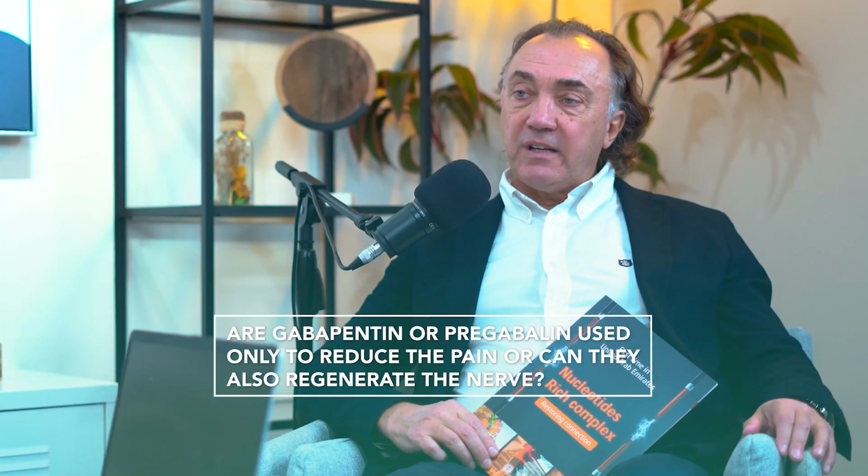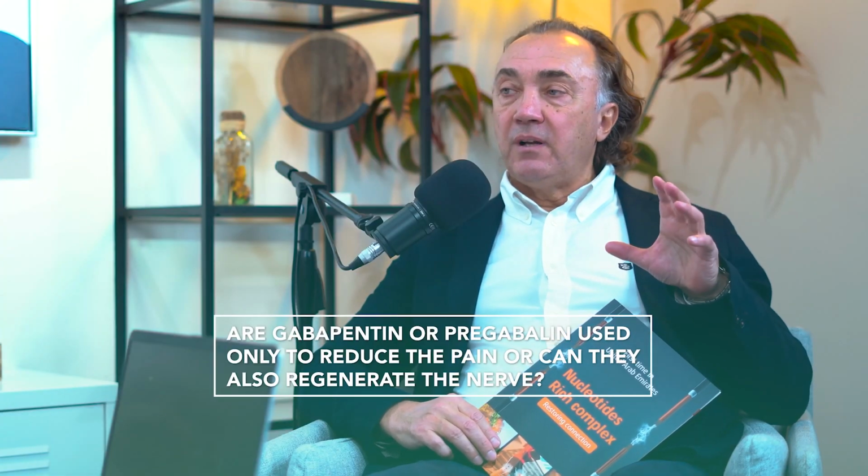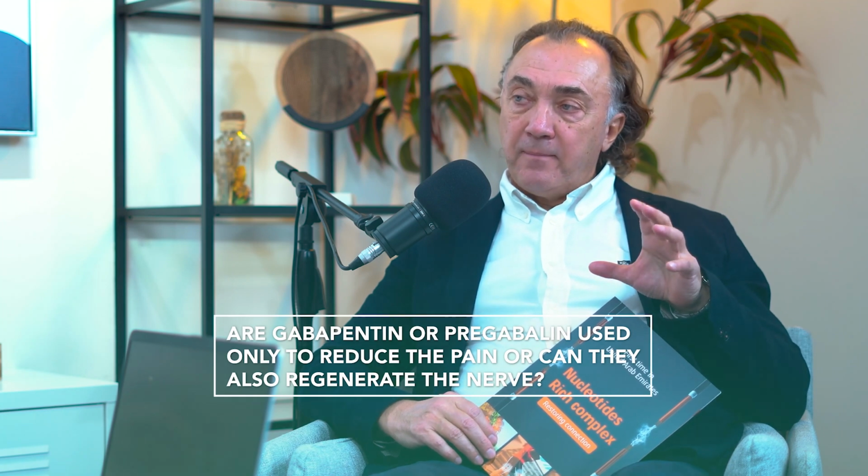No, these medications we use only to control the pain. These medications, such as gabapentinoids, pregabalin, gabapentin, duloxetine, act on a mechanism of pain, not on a mechanism of regeneration. So it means that we use them only to manage the pain. Exactly. But for example, for a long-term patient, do you have any other things available to add on?